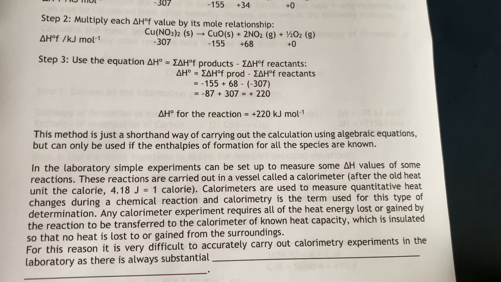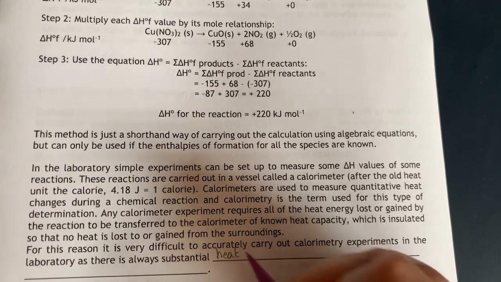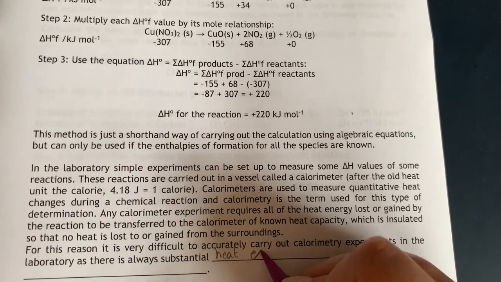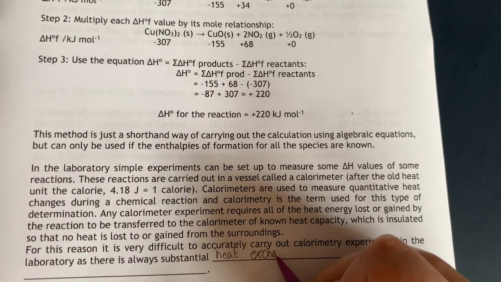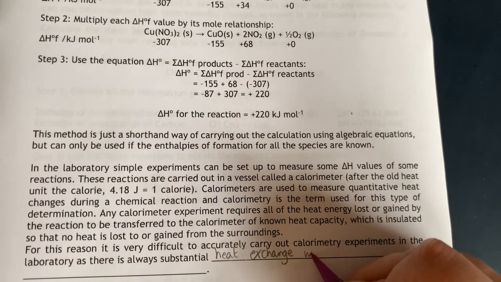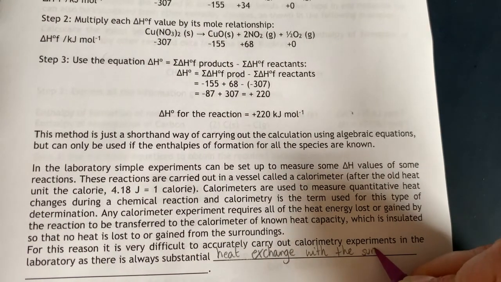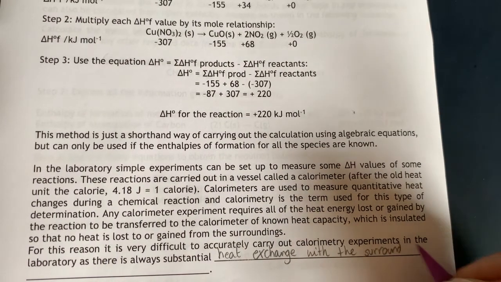For this reason, it's very difficult to accurately carry out calorimetry experiments in the laboratory, as there is always substantial heat exchange, whether that's loss or gain, with the surroundings.